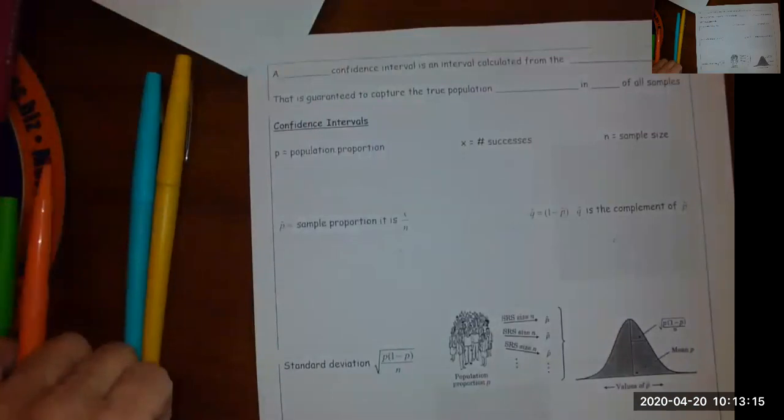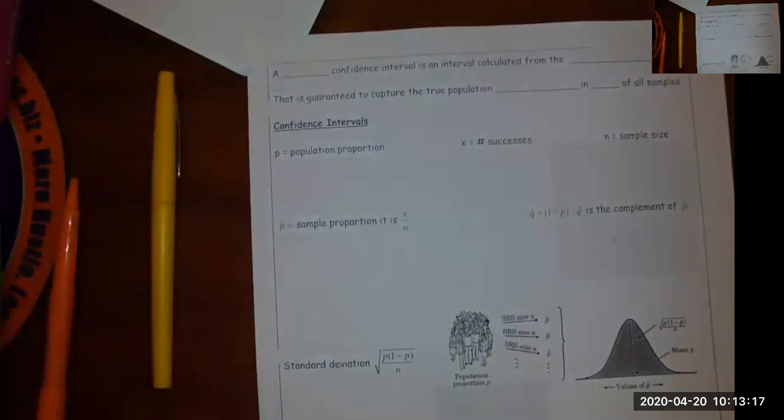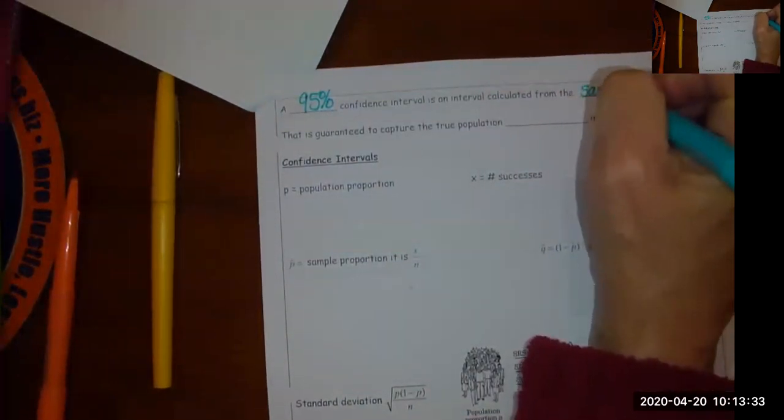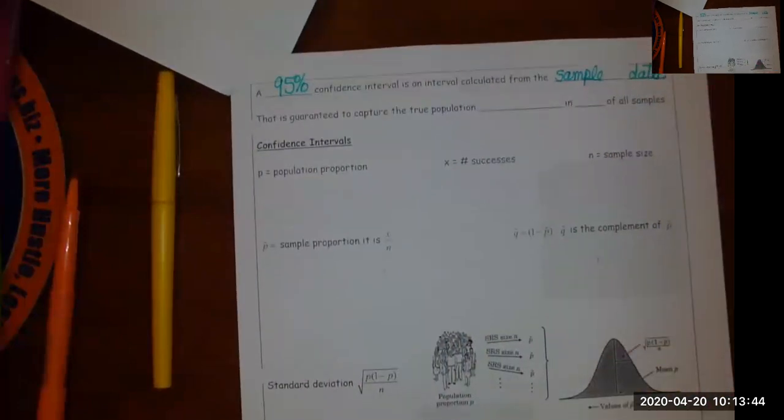Okay, so we're going to talk about a new word today called confidence intervals. And right now we're going to focus on a 95%. We'll add to that in another day. A confidence interval is calculated from the sample data. What we want to be able to do is tell people how sure we are. It's like, I am 99% sure that this is going on. Okay, so that's the whole idea.